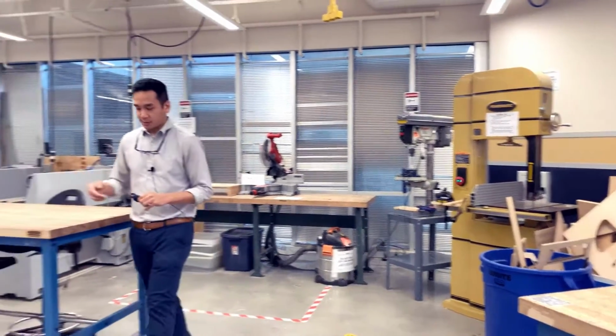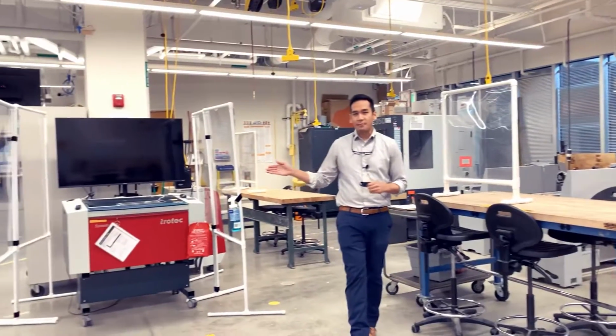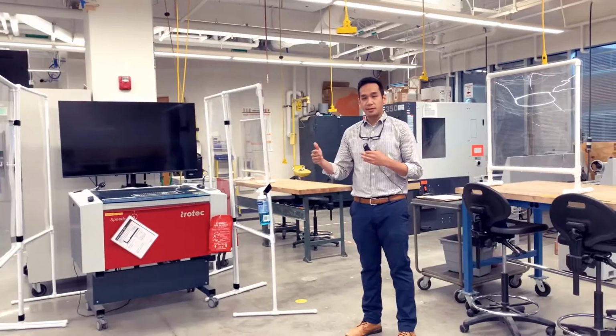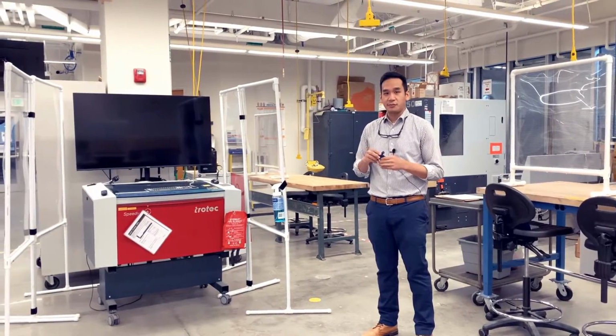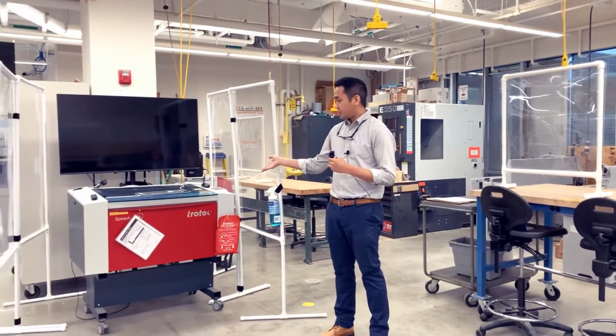As we come across here, we'll see our laser cutter. So the laser cutter is used for more rapid fabrication, more hands-off fabrication. So the students will produce a component. It's typically a 2D design that's out of a sheet of wood or plastic or something like that, acrylic, and then they'll produce it on this system here.